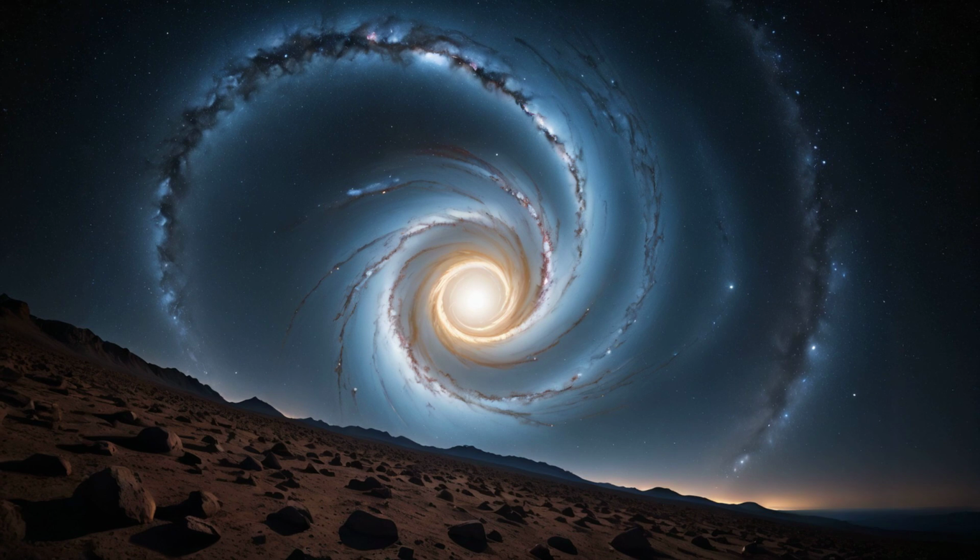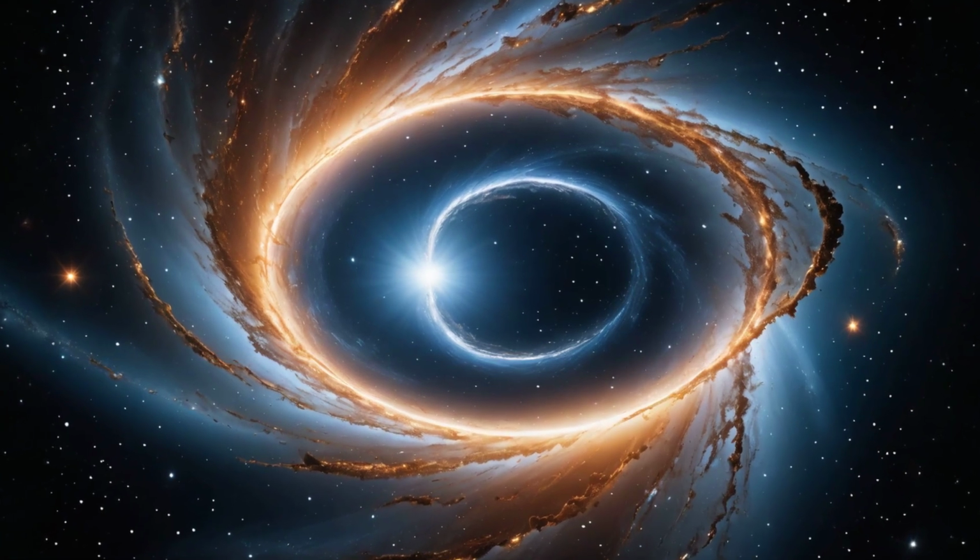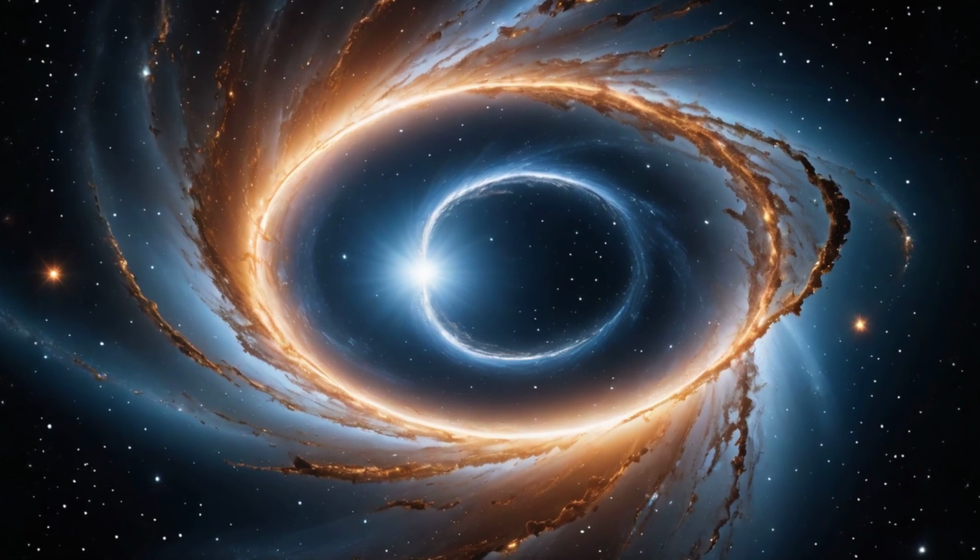Black holes are real, massive objects in space that have a gravitational pull so strong that not even light can escape. They're formed when massive stars collapse under their own gravity at the end of their life cycle. Black holes bend space and time to such an extreme degree that they create what's called a singularity, a point where the laws of physics, as we know them, break down.